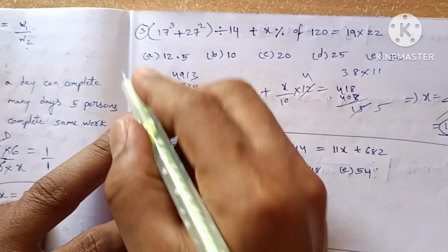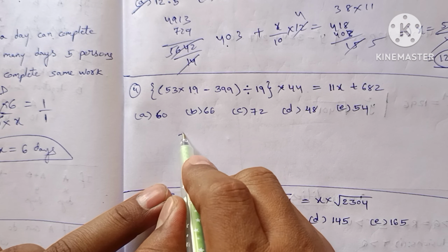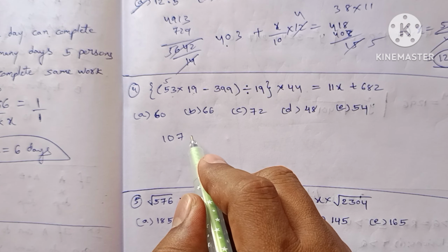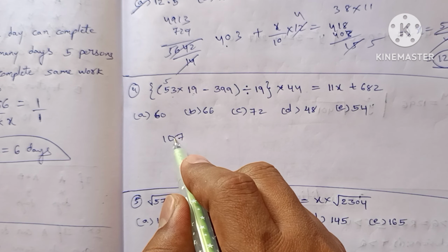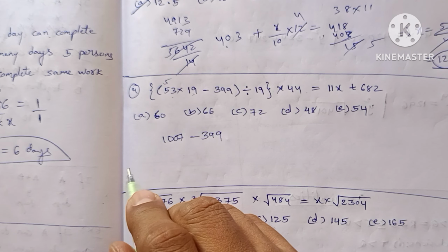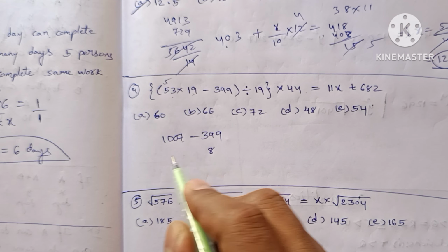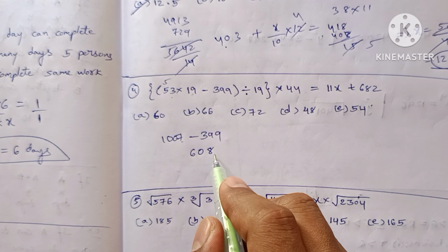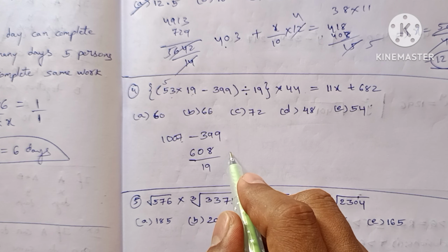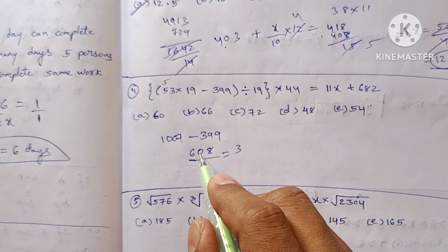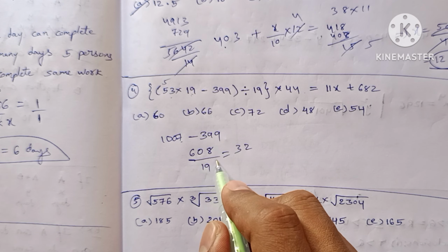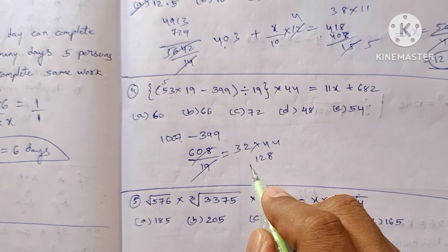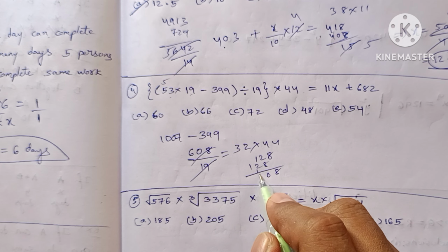Now going to see question number 4. This is 19 3 times is 57 and 19 5 times is 95. 399. We get 8, 0, 9 minus 3, 6, 6, 0, 9, 8 divided by 19. 19 3 times is 57 and 38 2 times. Whole into 44. 4 2 times is 8, 4 3 times is 12 into 11 means 1, 2, 8, 8, 1408.